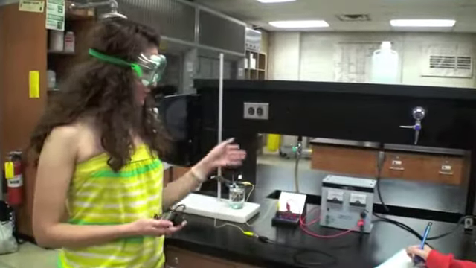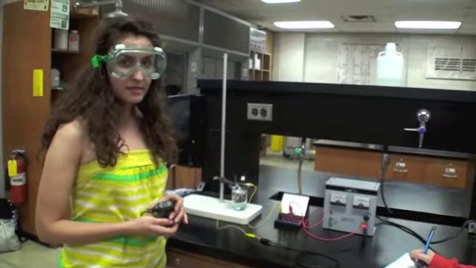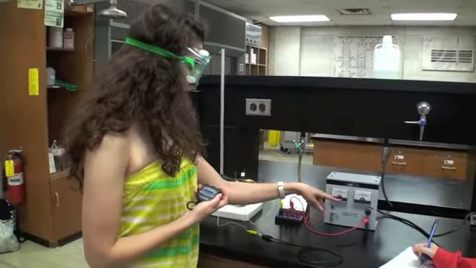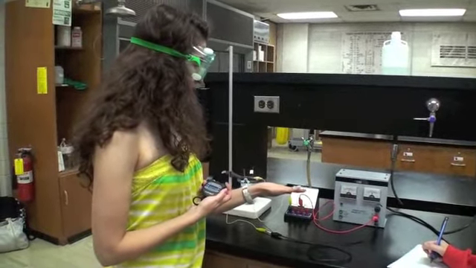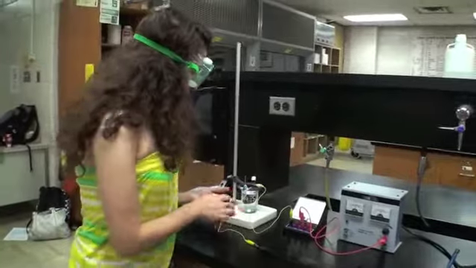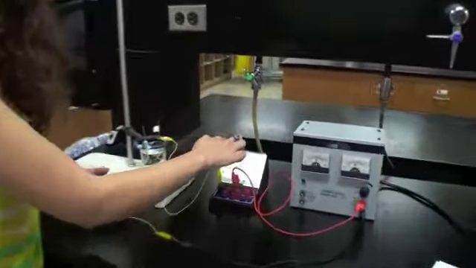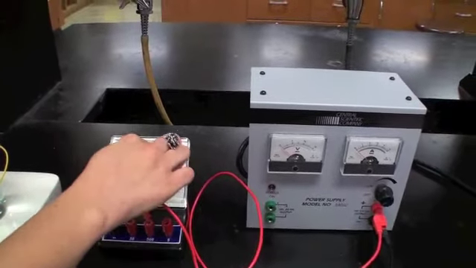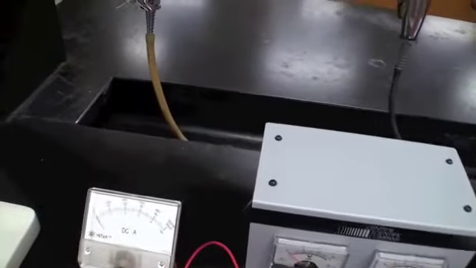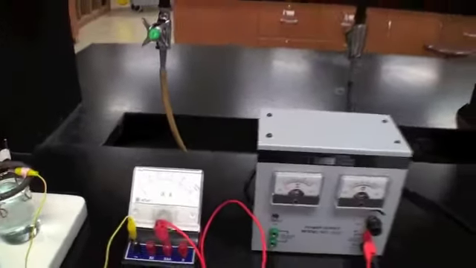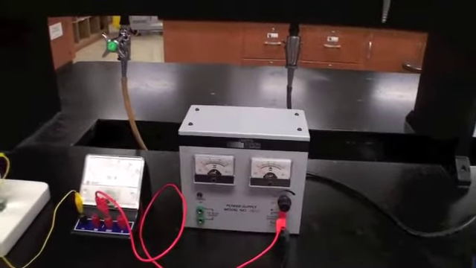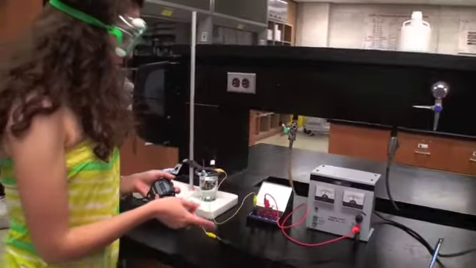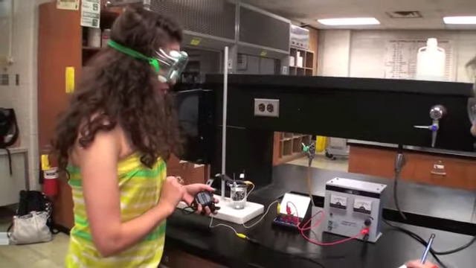Now our setup is ready. So what we need to do next is start the stopwatch and the power supply at the same time, and right here where we get the numbers in amps, it should be somewhere between 0.1 and 0.5, and the lower the better. So we start the stopwatch and turn on the power supply, and we record the numbers every minute, and we have to do this twice.